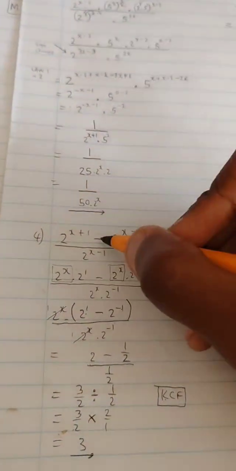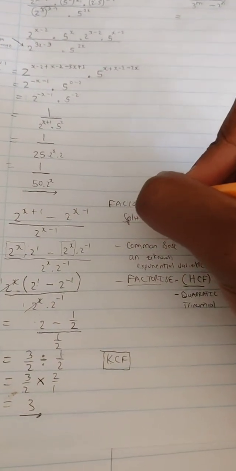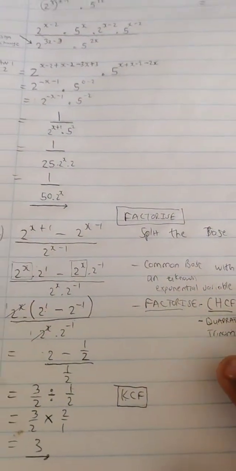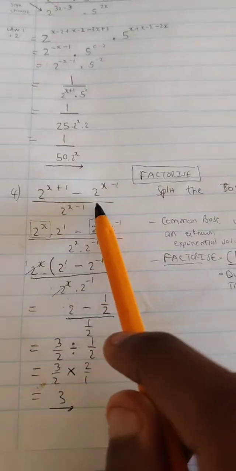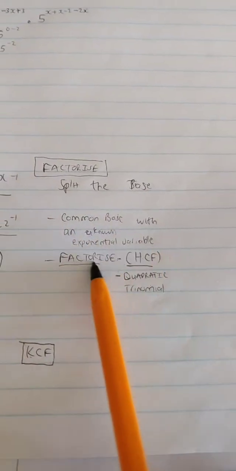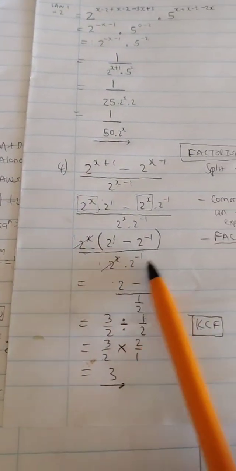The minute we see a minus sign or a plus sign, we think about factorizing. For that problem, splitting what is already prime helped us to apply highest common factor factorization, take out what's common, and then cancel.